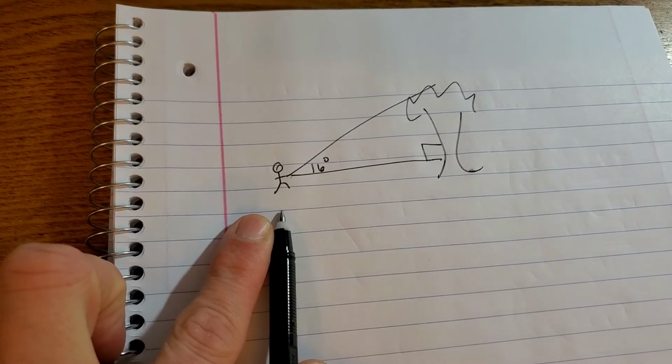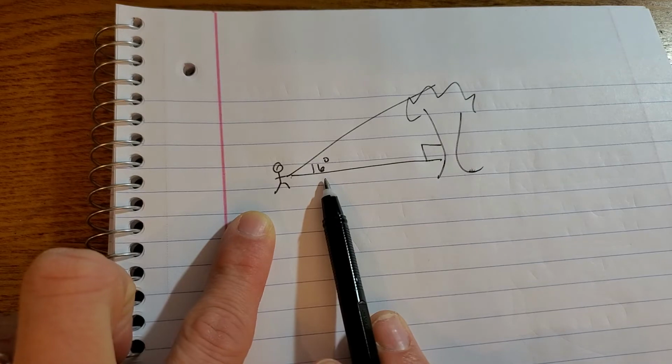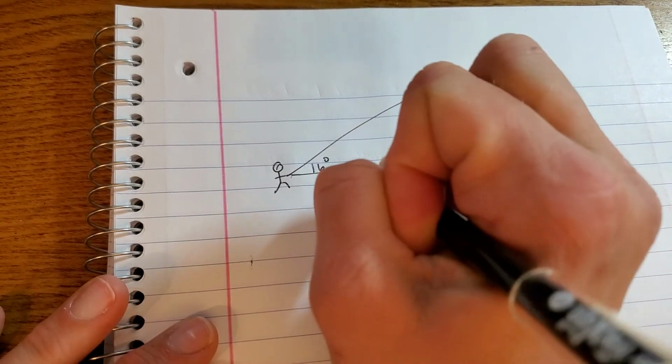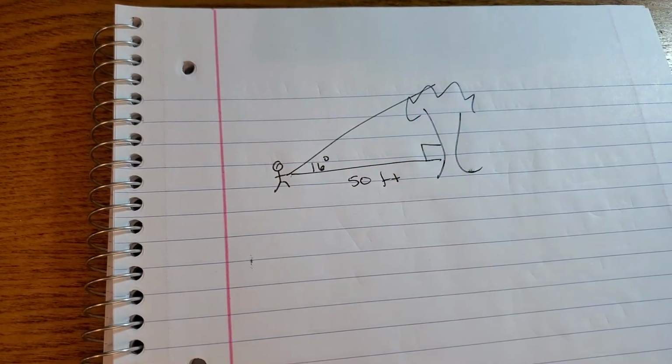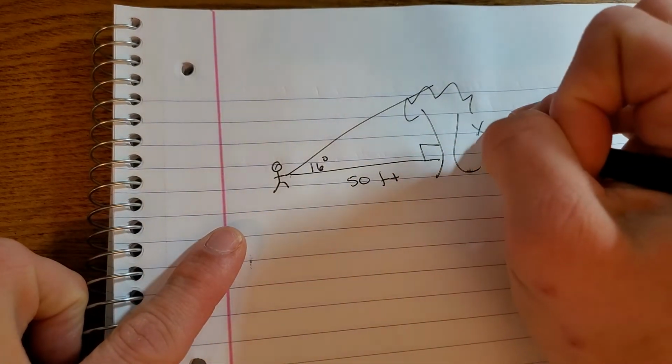So you're standing outside, you're looking up at the top of a tree at an angle of elevation of 16 degrees. And let's say you measured and you're standing 50 feet from the tree. And we want to know, how tall is the tree? So you're standing, looking up, how tall is that tree?